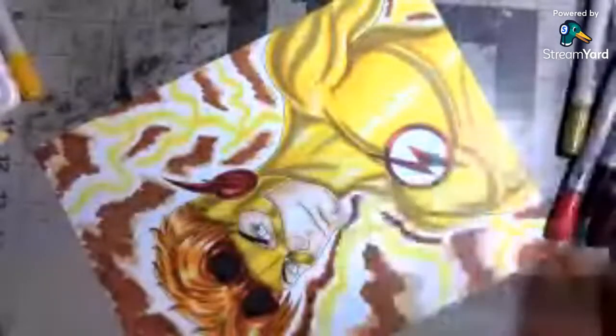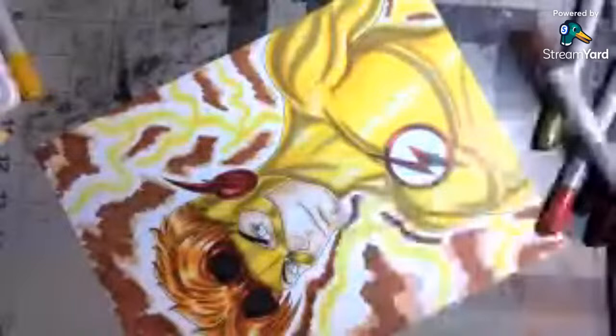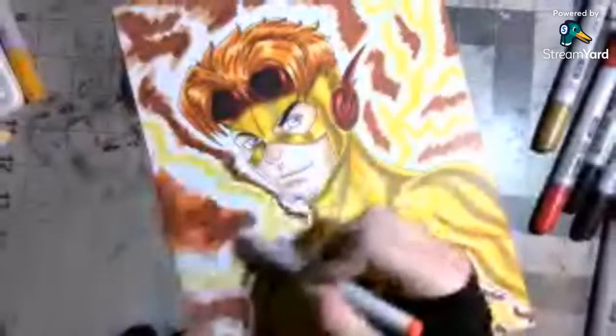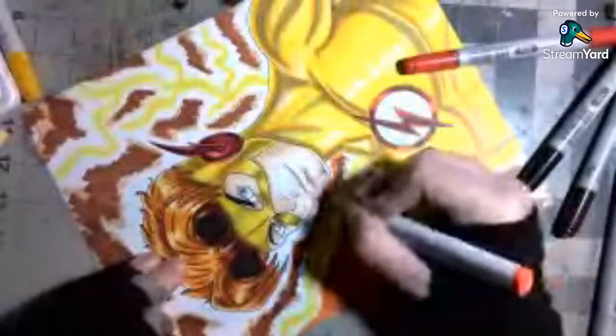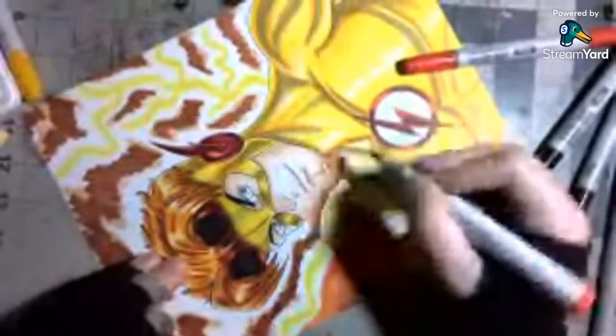All right. No way. Gee, I like this. All right, let's do this guy. Kind of a good in-between red and orange type color here.